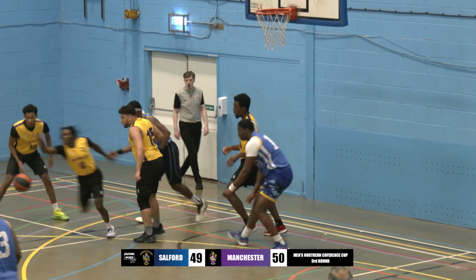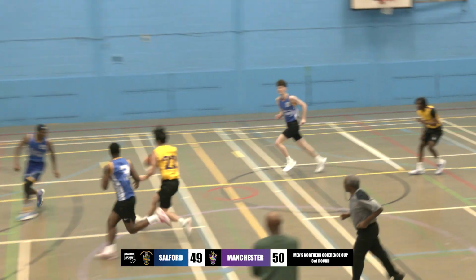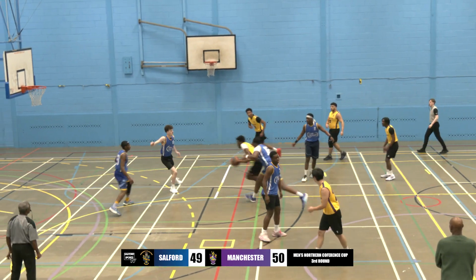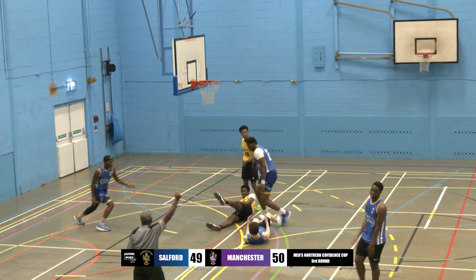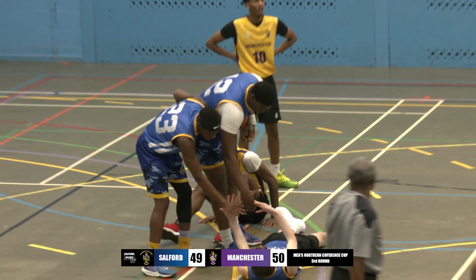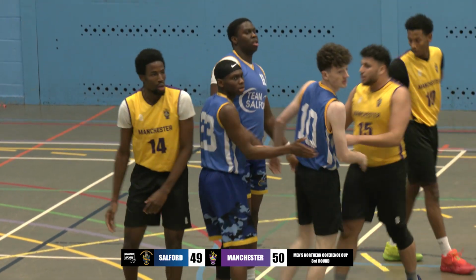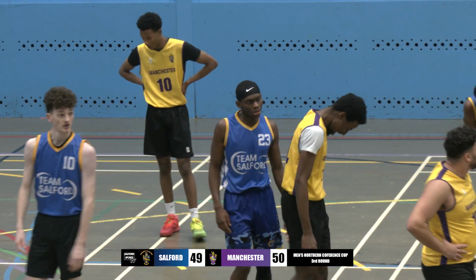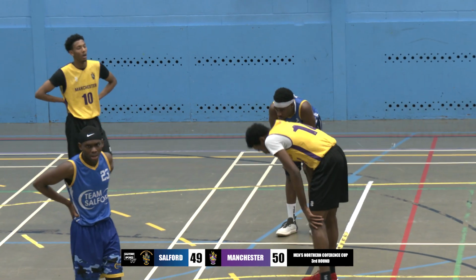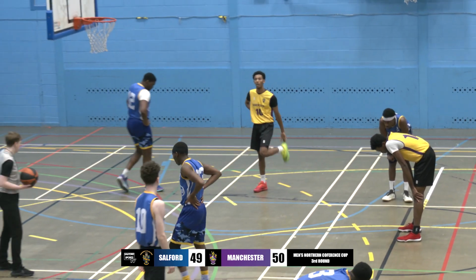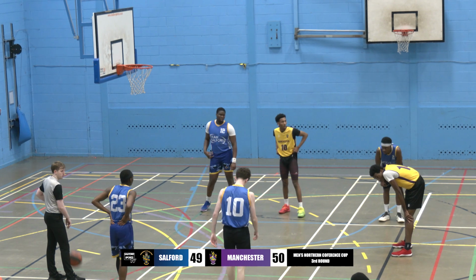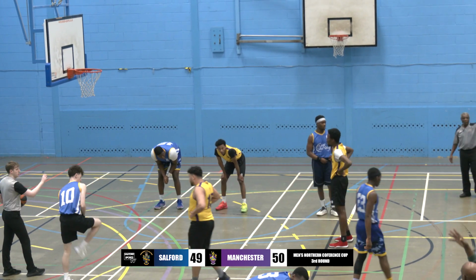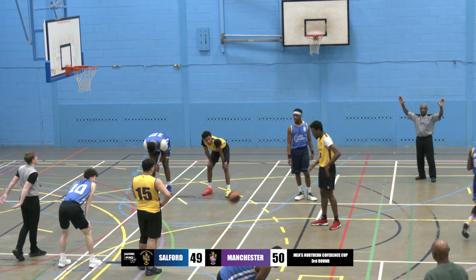Obi, his shot misses, and the rebound grabbed by Manchester again. Pass forward to Shaw, he's all on his own. Tries a crossfield pass, it's tipped back to Delano, he goes up. No good, and an offensive foul called against Delano. It's a great call by the ref. The charge and the draw of the foul as well. Actually, I'm not sure if it was a charge. No, I thought it was given against Delano there, but it was actually called against Hulse from Salford.